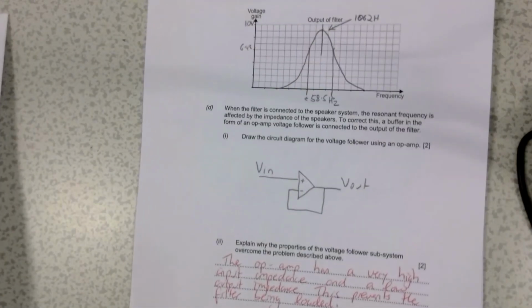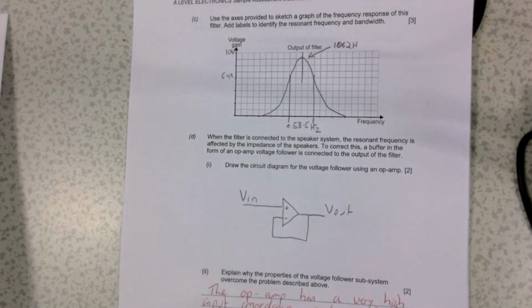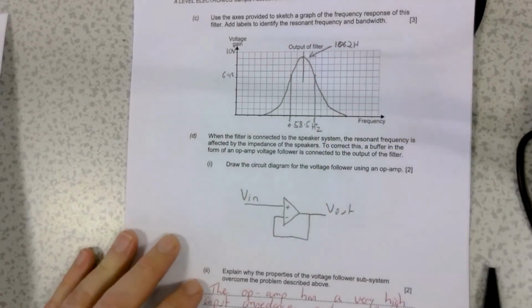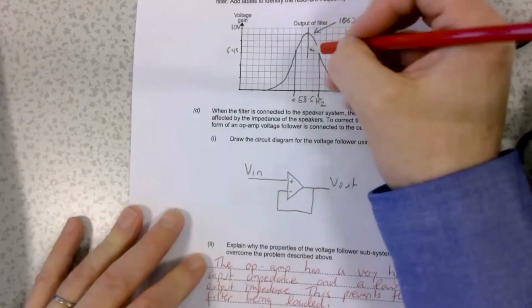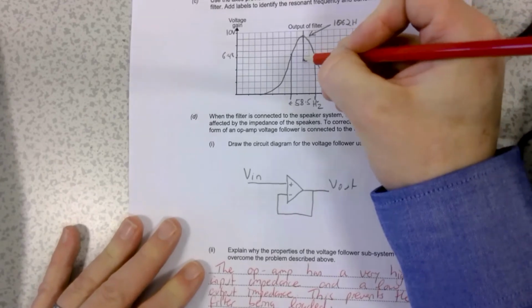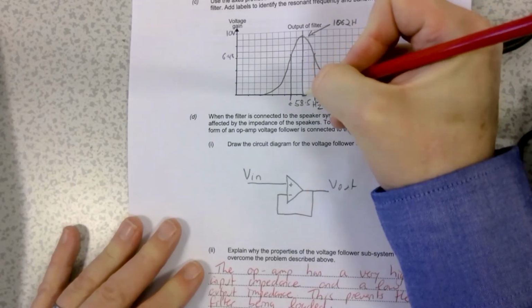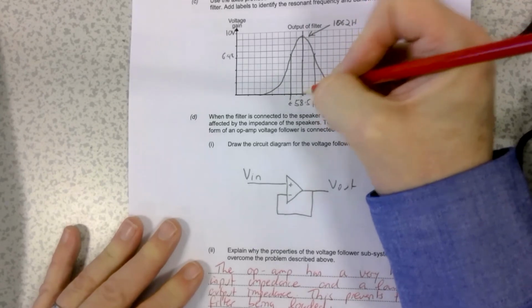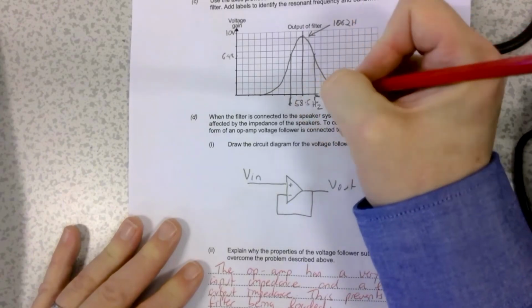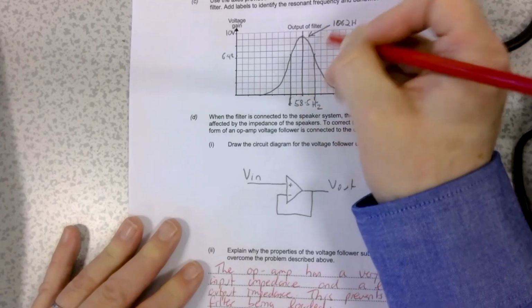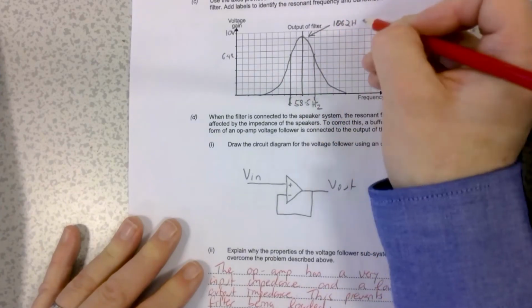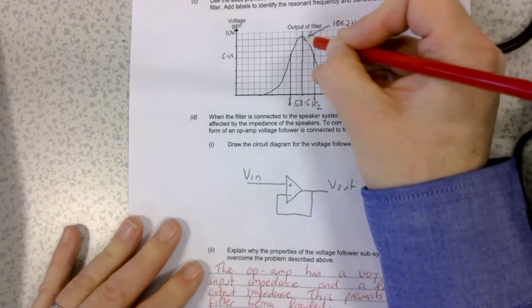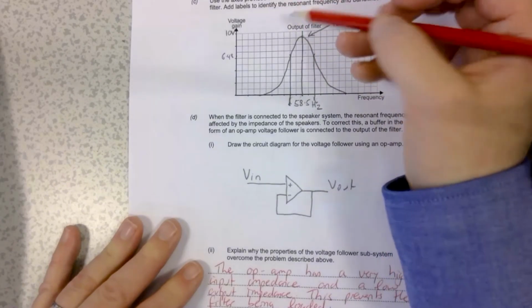Now, to sketch the graph, we've got the resonant frequency. You can either do this showing the resonant frequency in the middle there, like that, labelled, and the bandwidth split in two on either side, but they seem to accept it fine if you show the width as the bandwidth there, and then label that frequency in hertz there, and you've got to label the voltages.